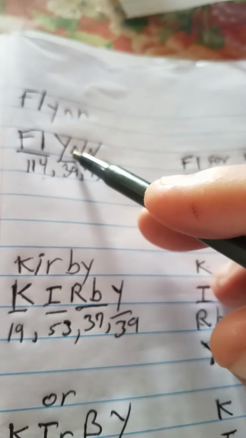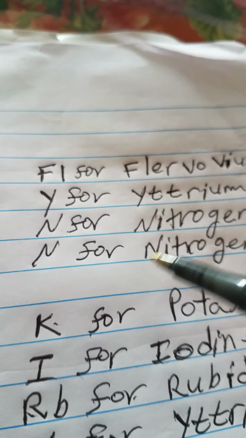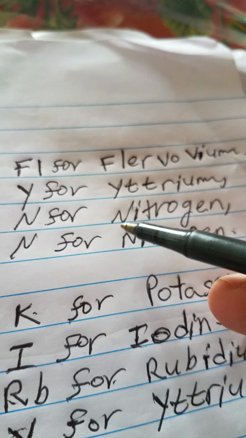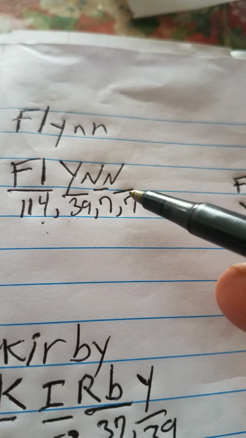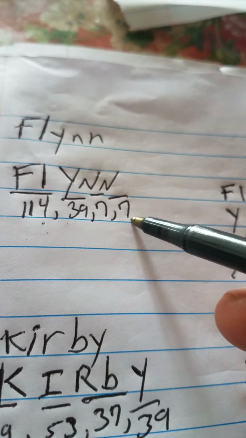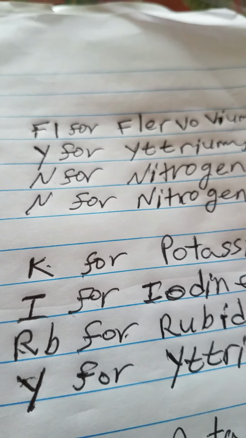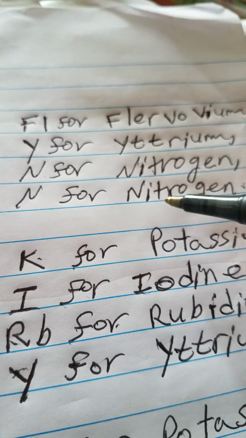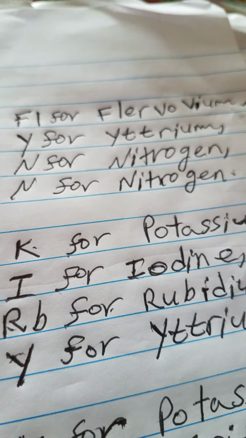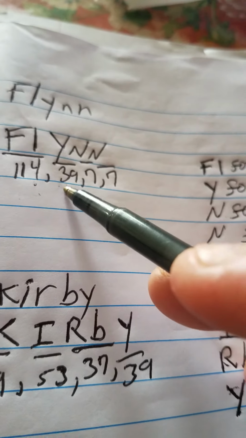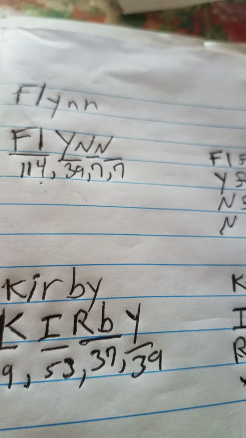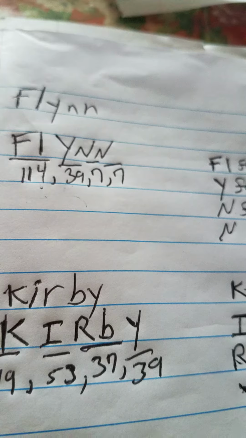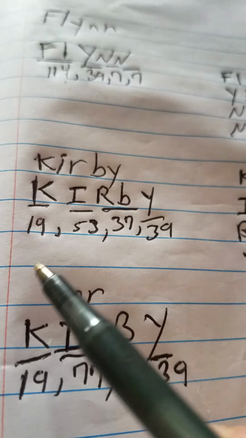Then you got two N's. You got capital N for nitrogen, spelled N-I-T-R-O-G-E-N, with atomic number 7. Then you got another capital N for nitrogen, N-I-T-R-O-G-E-N. And you got the name Flynn. You know anybody named Flynn? The last name or first name? Flynn. Okay? Then you got the name Kirby.